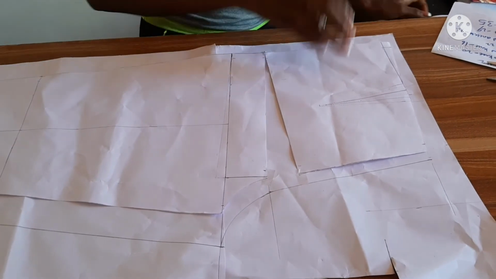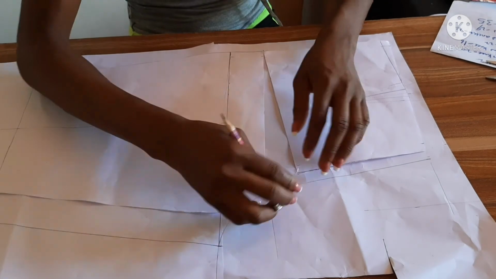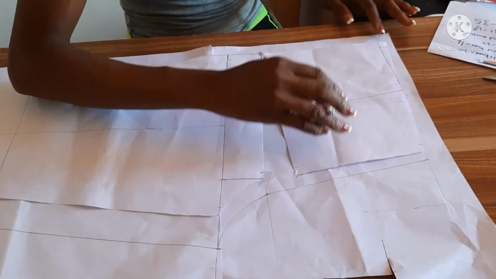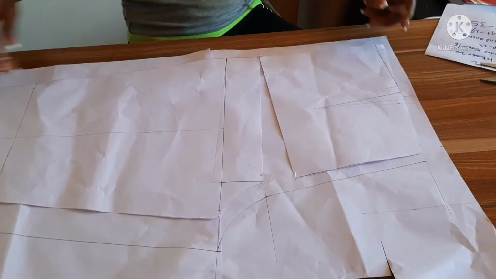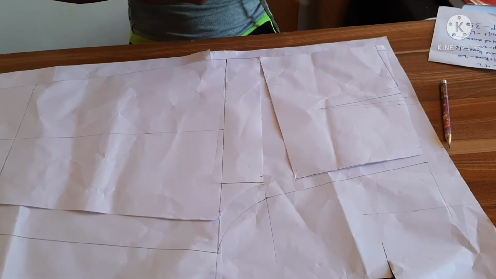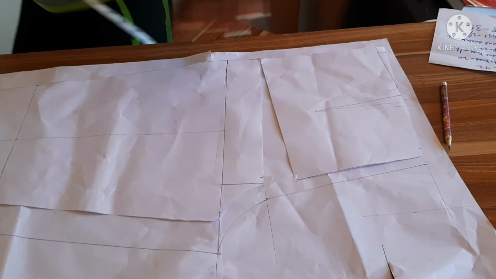Okay, let me remove the front pattern now. So next we want to do is to cut it out.